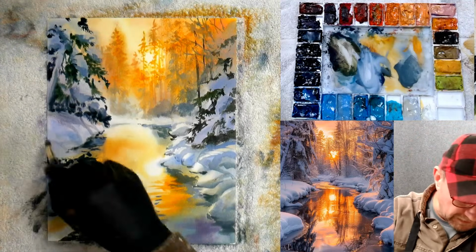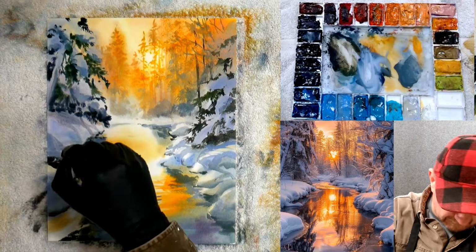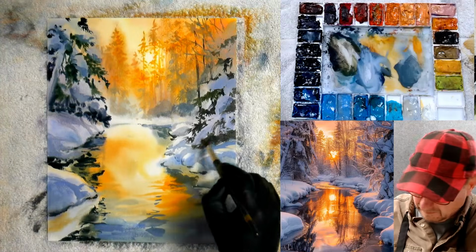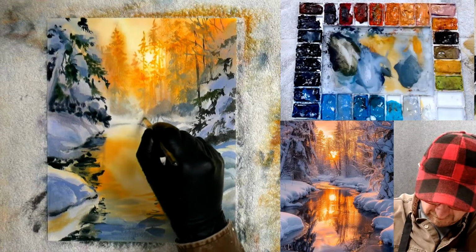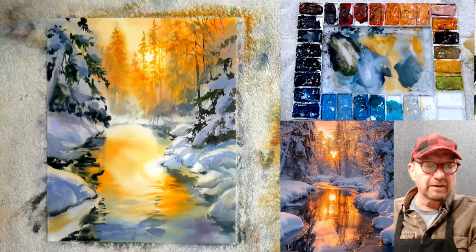I'm taking a grayish blue. A little bit darker. Maybe shadows from the sun on there.